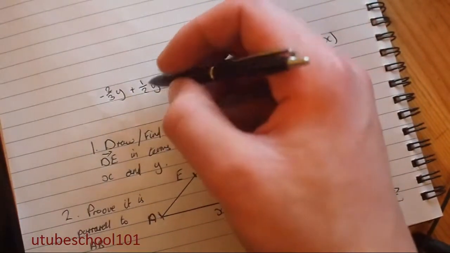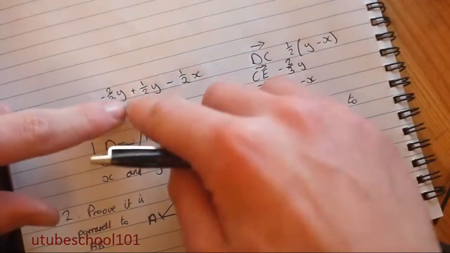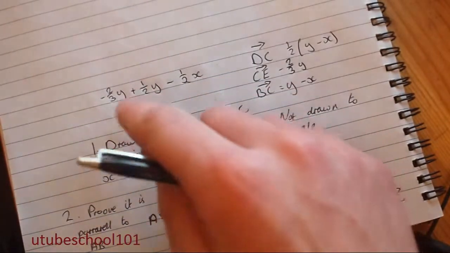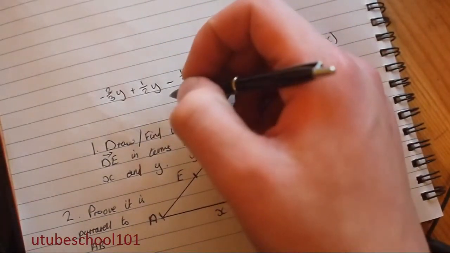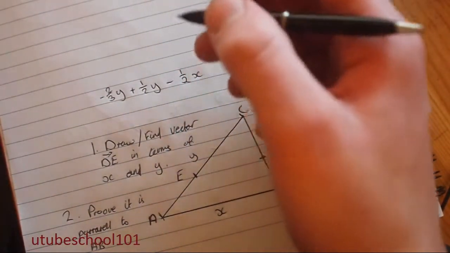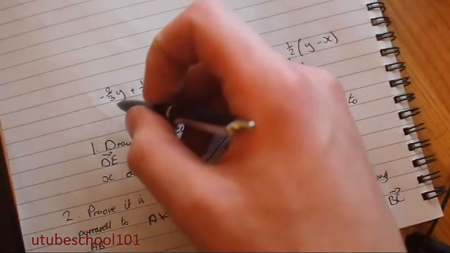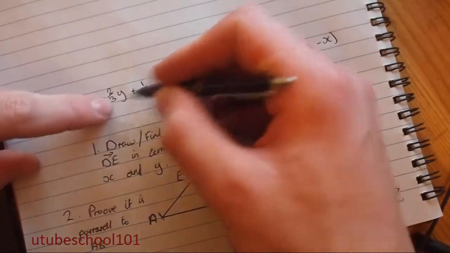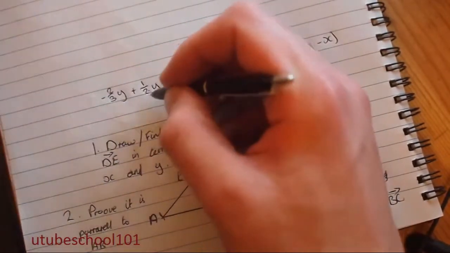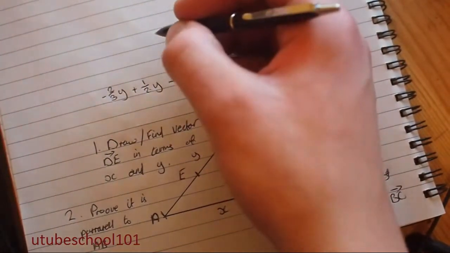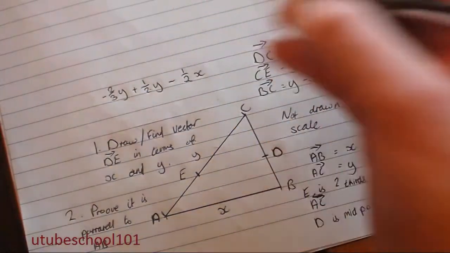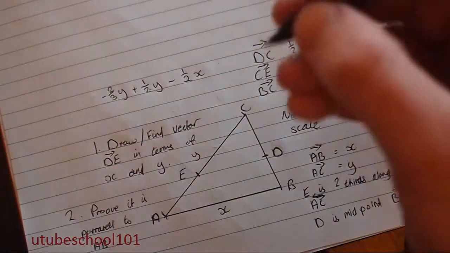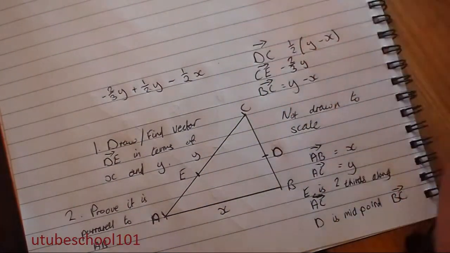So in order to break this down into a single Y, we're going to have to add them. Sorry, take them away, because this is a negative. So I need to get the denominator the same, so I'm just going to do 3 by 2.